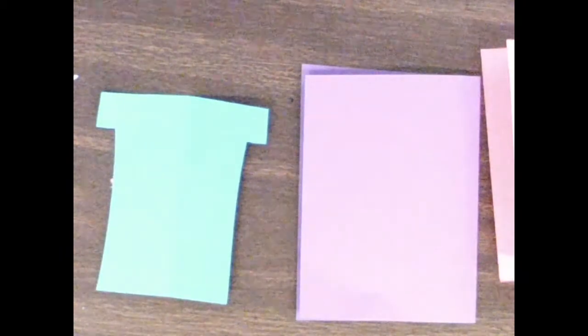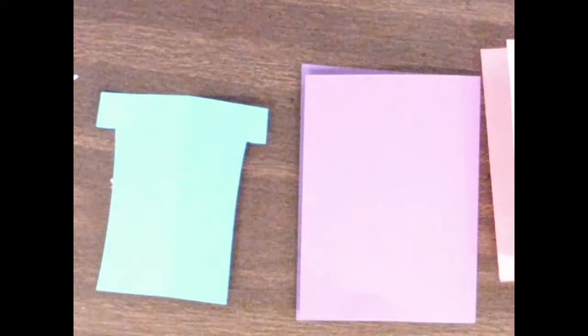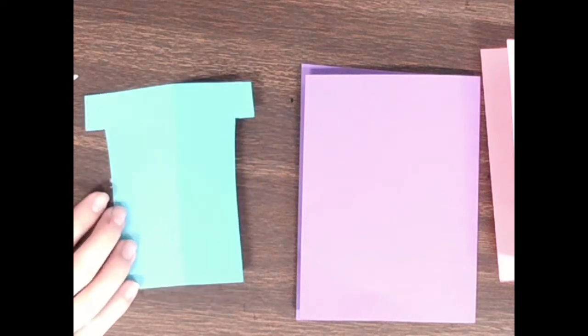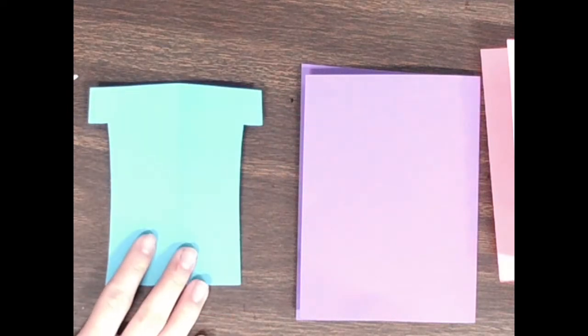Give me a thumbs up when you have your first planter. Let's wait for everybody. Okay, moving on to the next planter.